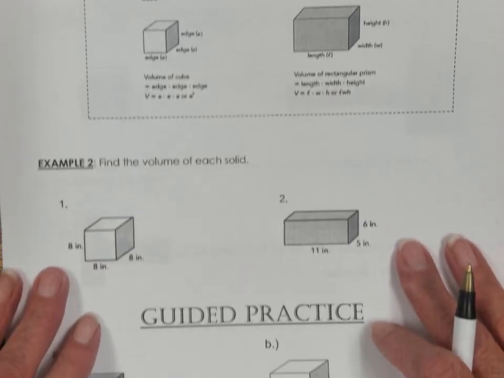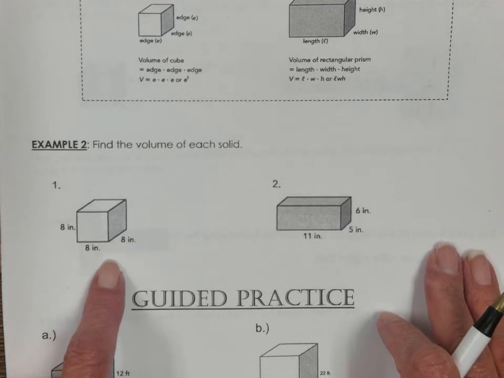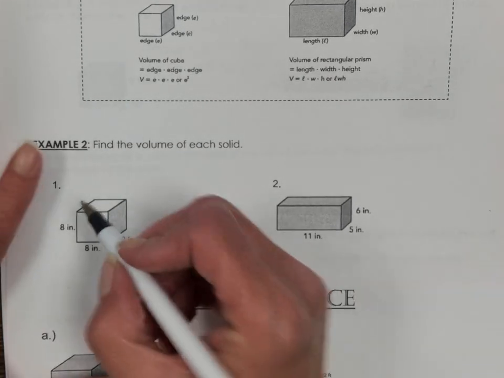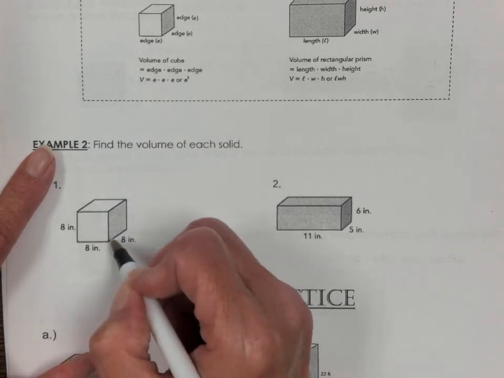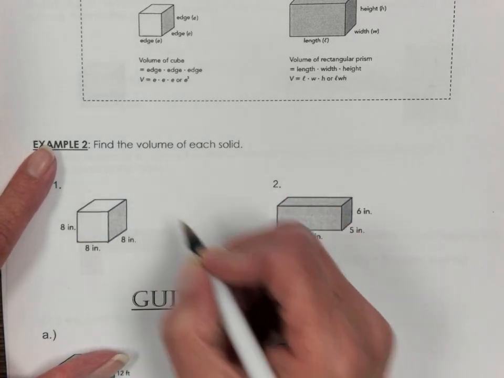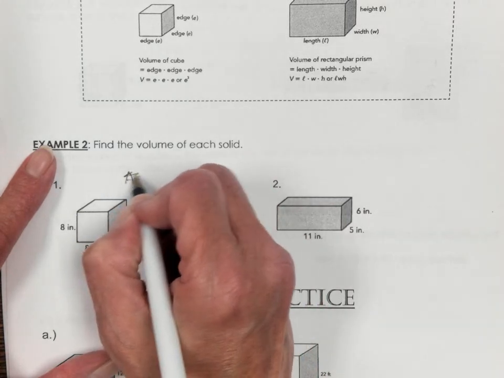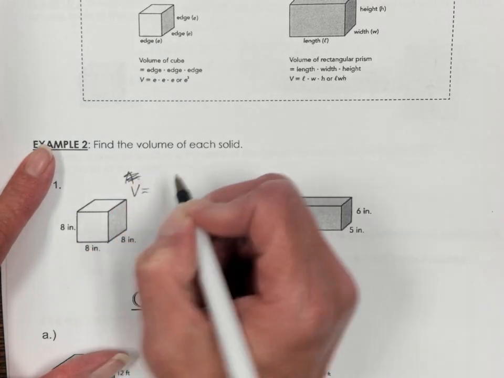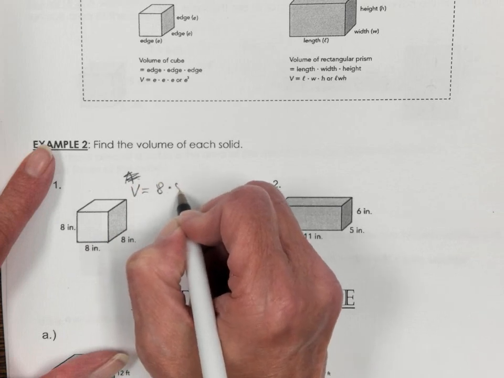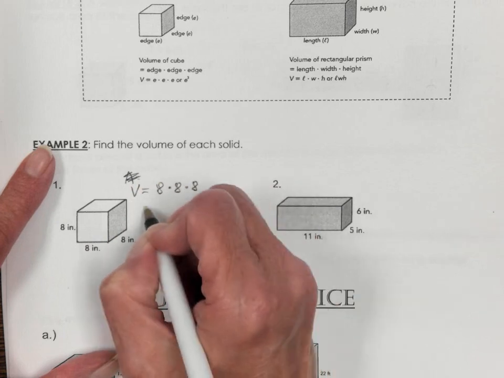So let's take a look at a couple of examples. Here I've got length 8, width 8, depth 8. So my volume equals 8 times 8 times 8.